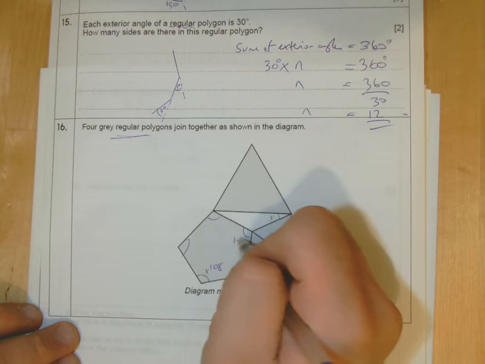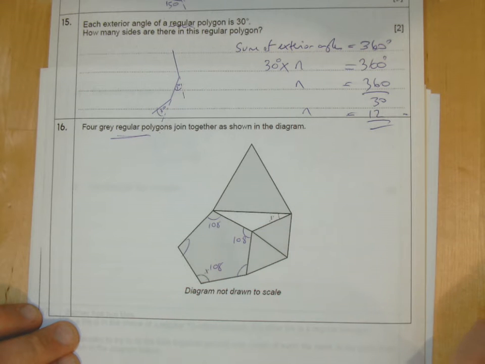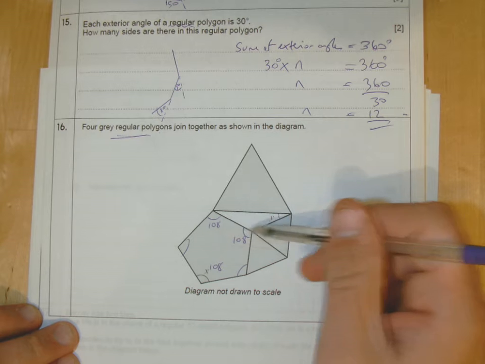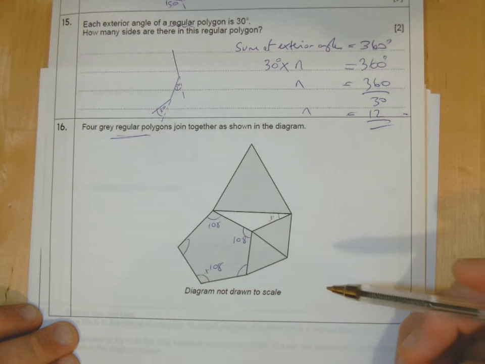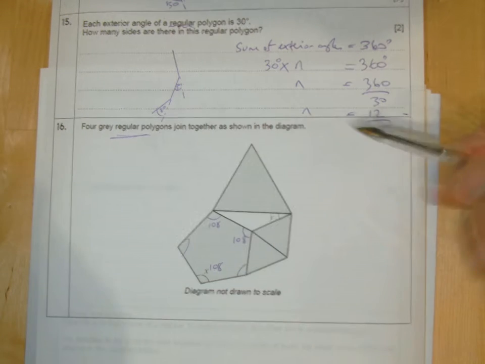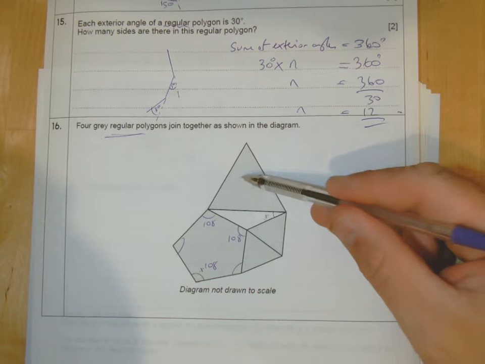I'm going to go here because this is kind of important, I think, because we've got angles here which surround this angle Y, which is probably quite important. Now, these are regular polygons as well, don't forget. And if you think about it, it's a triangle.